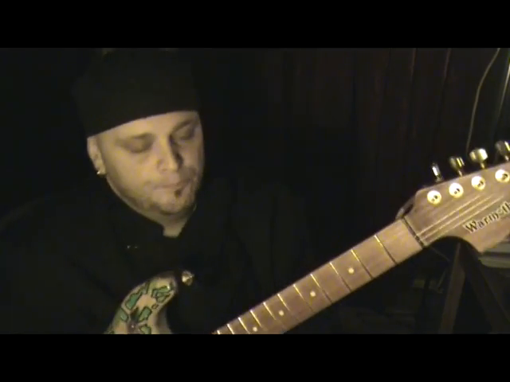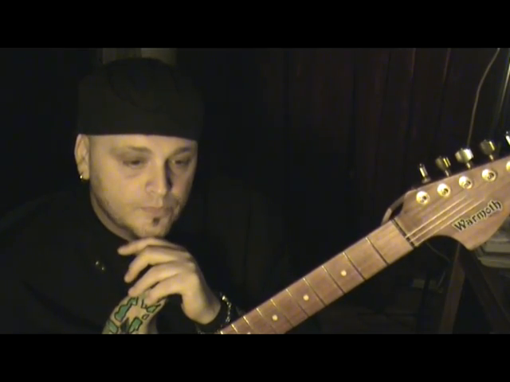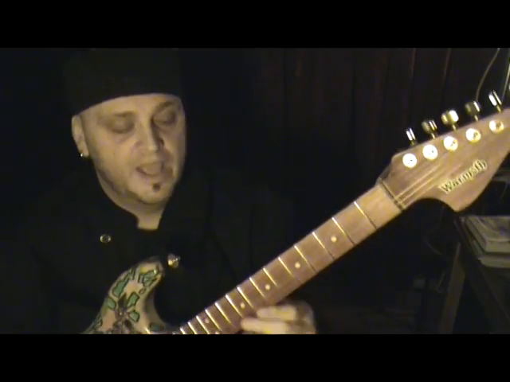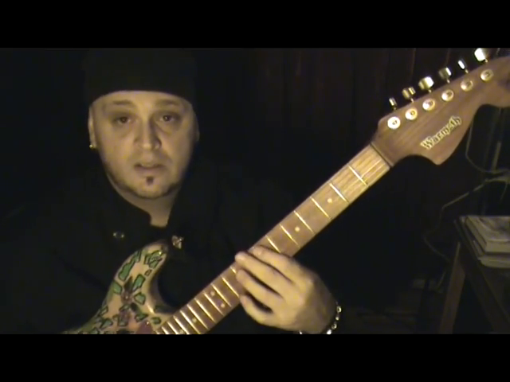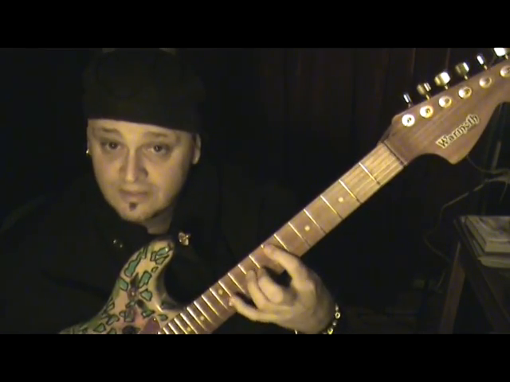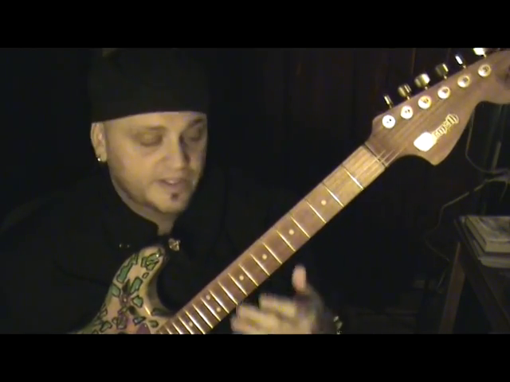Okay, now there's more to this. There are progressions where it stays on the 5, and in the key of A, the 5 would be the E. Sometimes it doesn't go to the 4, it stays on the 5.